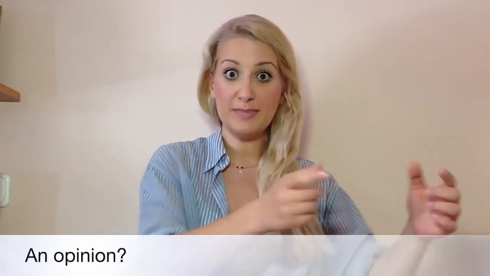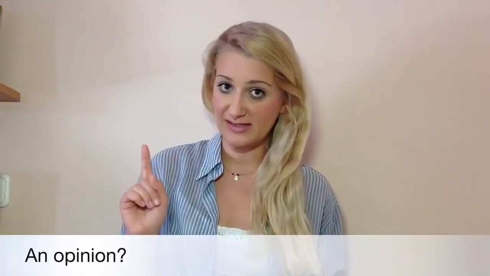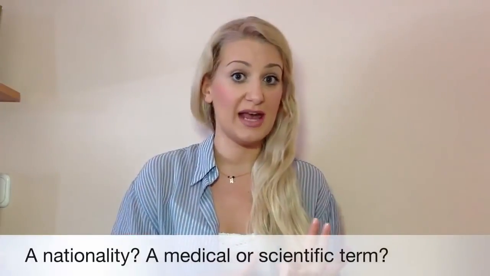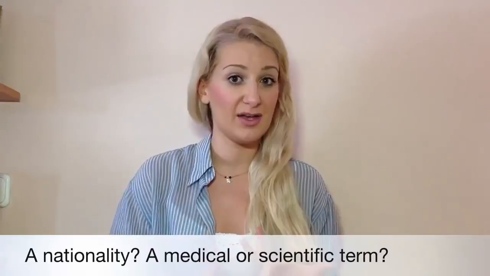If it is an opinion that you're looking for, an opinion of the writer or of a group of people, then it should probably be at the end of each paragraph or in the conclusion. So you more or less scan the text with the help of your previous underlining in order to locate your answer. Do you need to find an issue of nationality or a scientific term, a scientific argument?